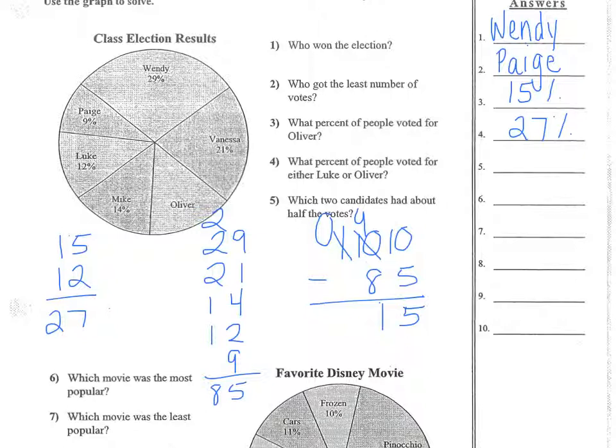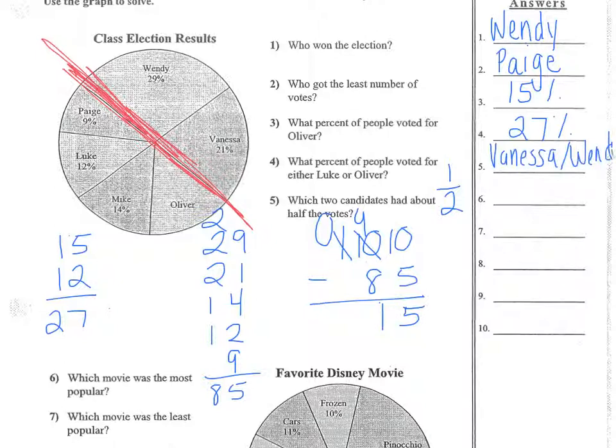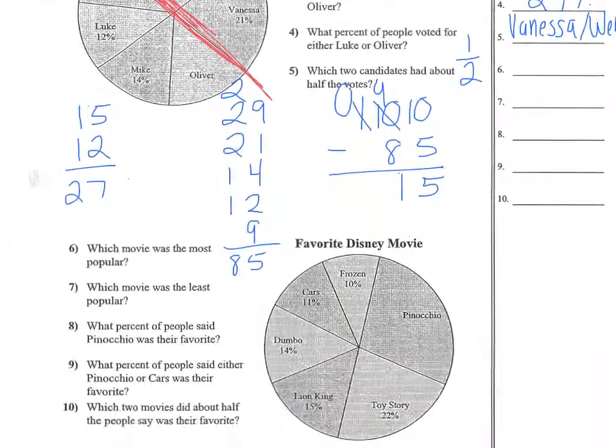The next question says, which 2 candidates had about half the votes? Remember, half is the fraction 1 over 2. So if I was to split this pie into 2 parts, which 2 candidates are on one side? And I can see that Wendy and Vanessa share half, or 1 out of the 2 parts. So the answer is Vanessa and Wendy.